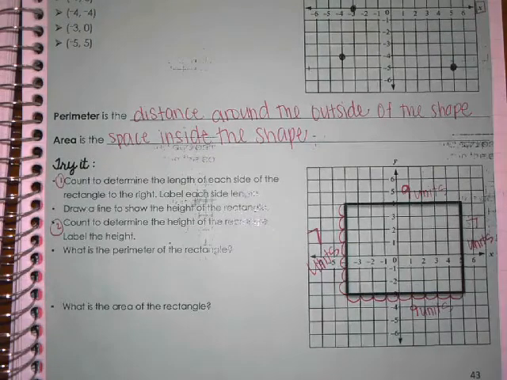Don't forget to label. And then I want everyone to double check their math. Double check and make sure you're getting the right number.